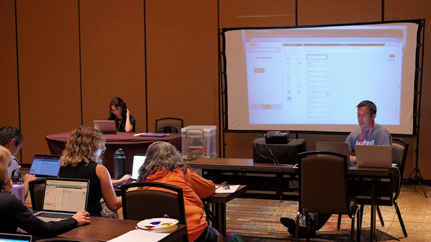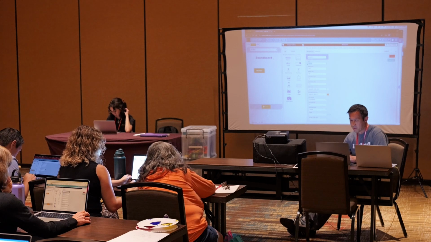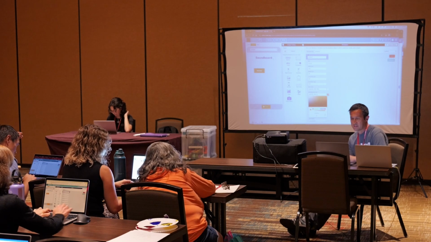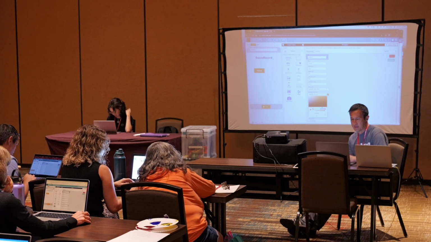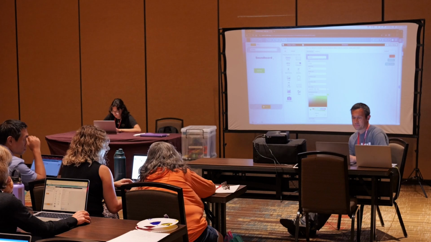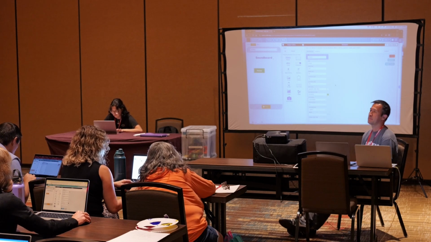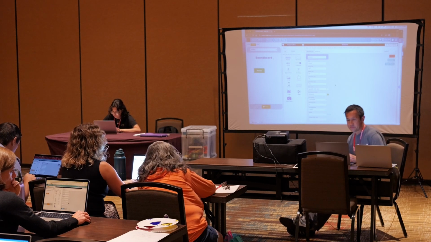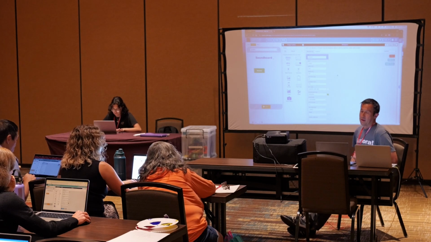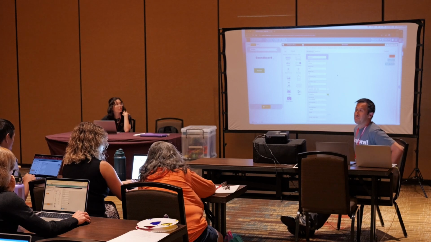So instead of button, maybe I'll make it say, what animal should I make? How about horse? Horse, sure. And I can change the background color of my button if I want to, right? So I'll make it green. Green looks good to me. I made it horse.